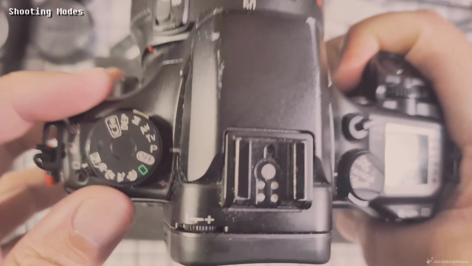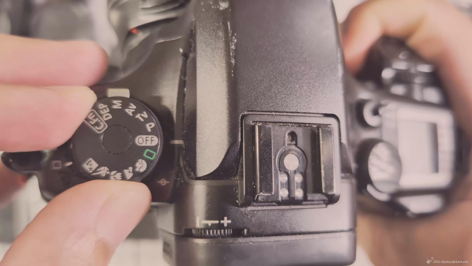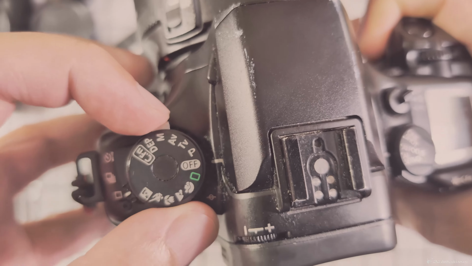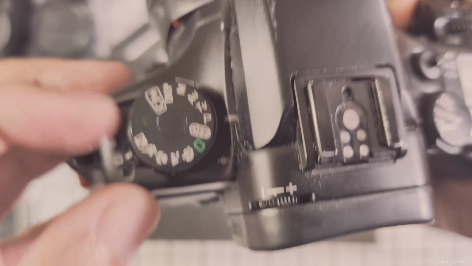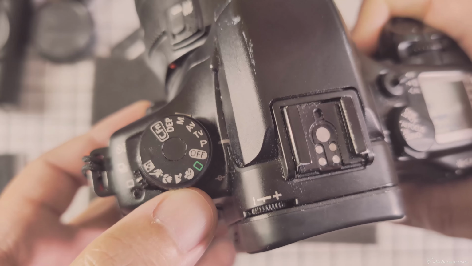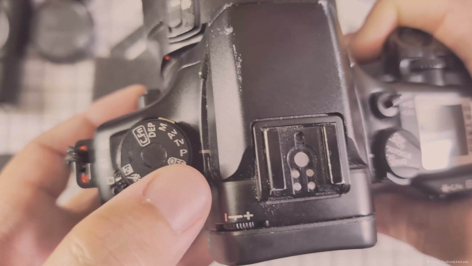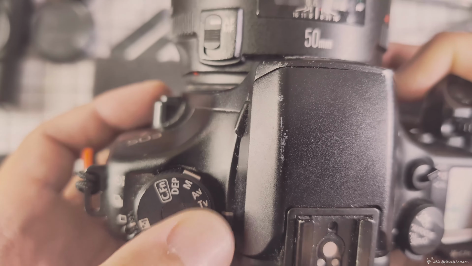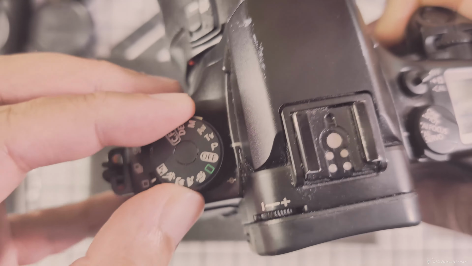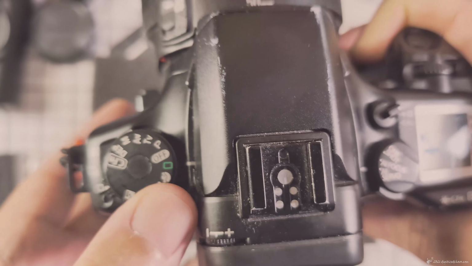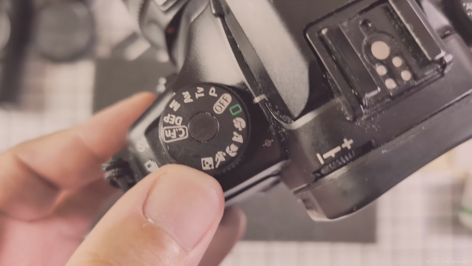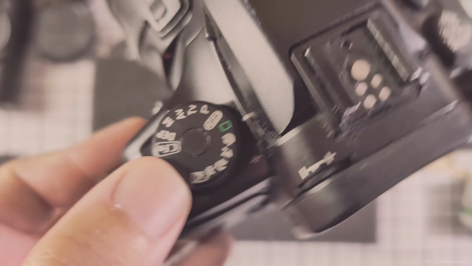And then you have the shooting modes. It's currently off. You can turn it on, but you have to press the dial lock release button. Then there are several modes similar to the digital EOS. You have the creative modes: P, TV shutter priority, aperture priority, manual, depth, custom function. And then you have the basic modes like full automatic, portrait, landscape, macro, sports, and nightscapes.